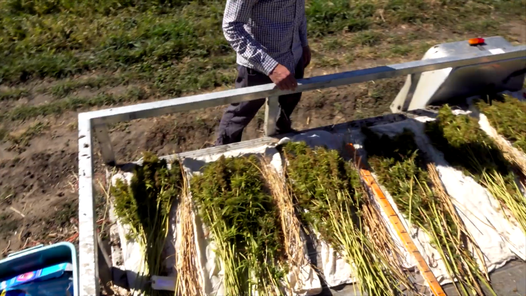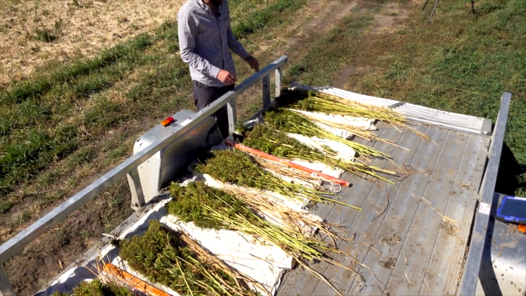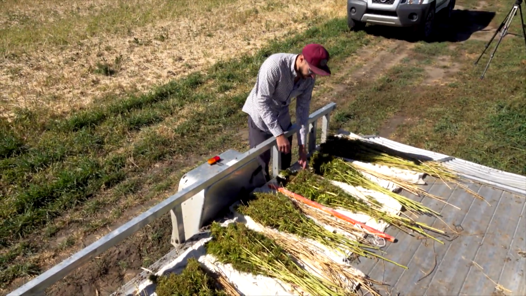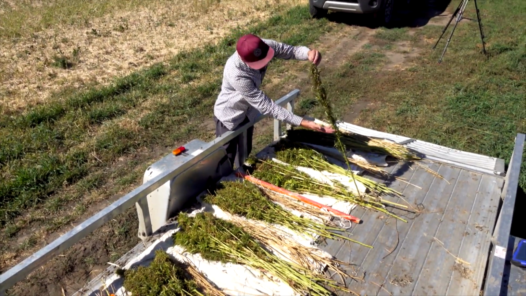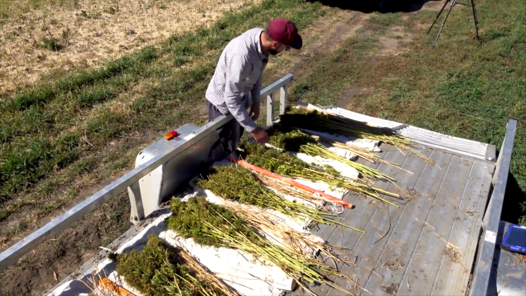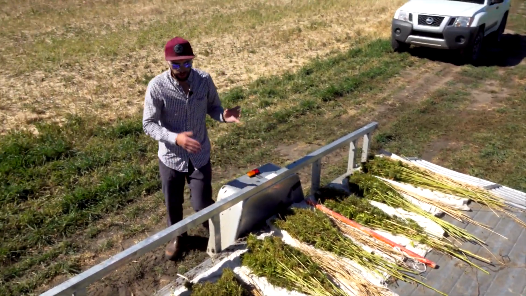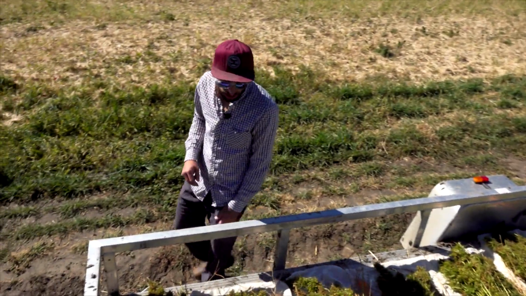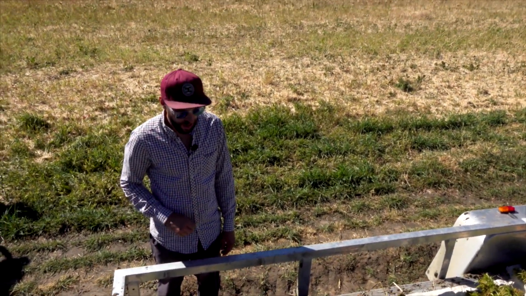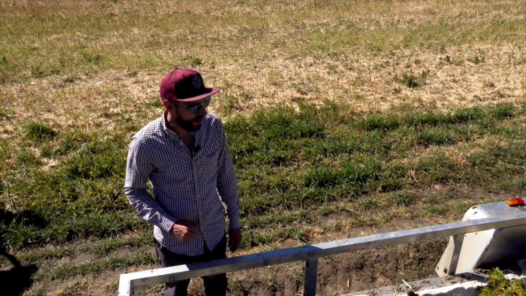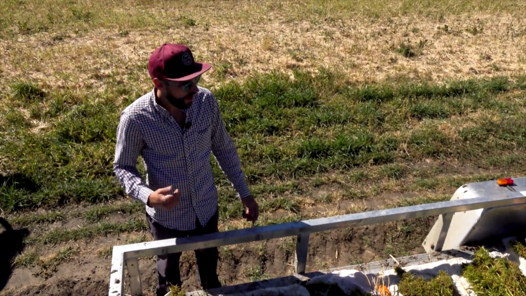But same thing on the high end. If you're seeding really late, maybe a low seeding rate is the way to go. Look how big and long and crazy these heads are. Maybe a normal seeding rate's the way to stick. So we're gonna flesh all this out with the statistics. This is year 2 of 3, so we're just taking all the data we can from Lethbridge, Vegreville, and Sarda, and we'll see what happens.